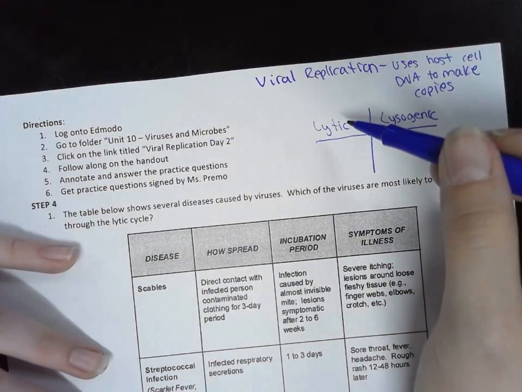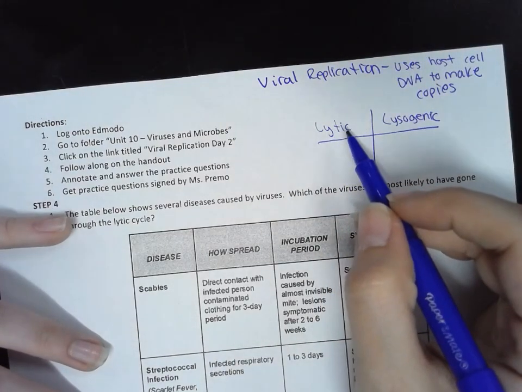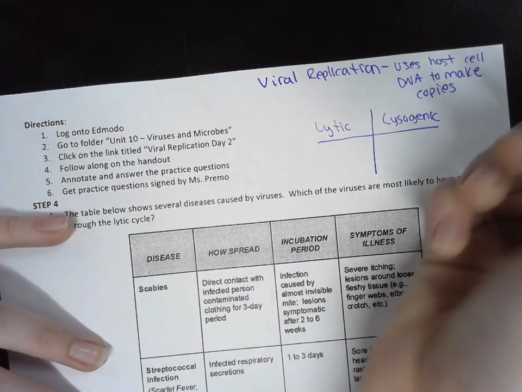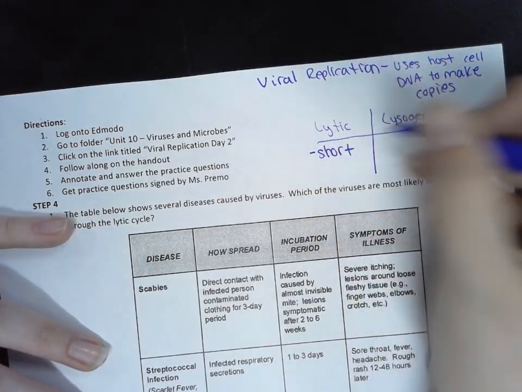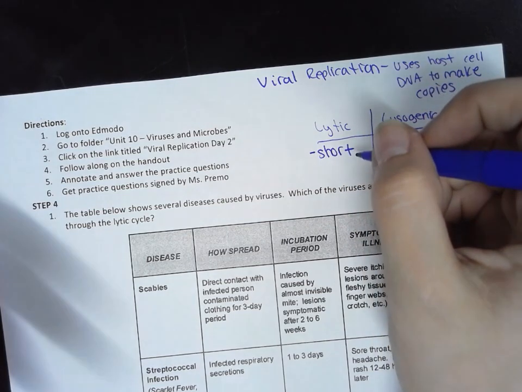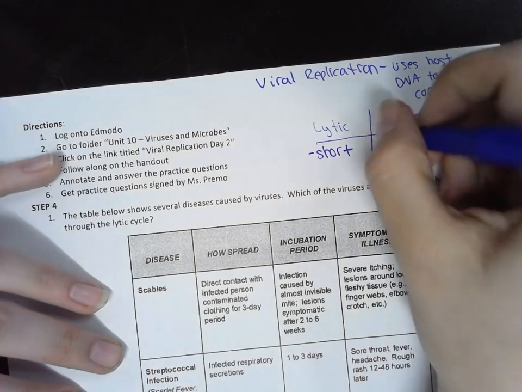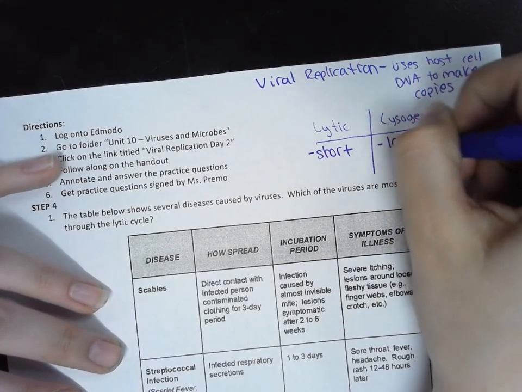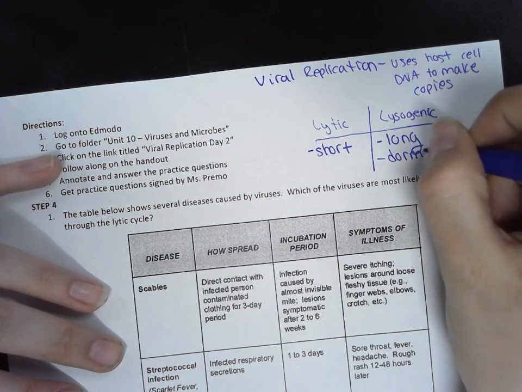There were two types of viral replication we talked about on Thursday. One was lytic and the other was lysogenic. Lytic is the shorter word and it's the shorter cycle, so it can be within a matter of hours or a few days. And lysogenic is long. This is the longer word because the virus is staying dormant or hidden.